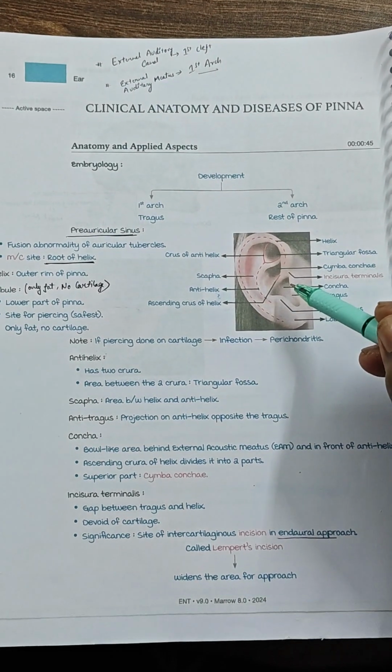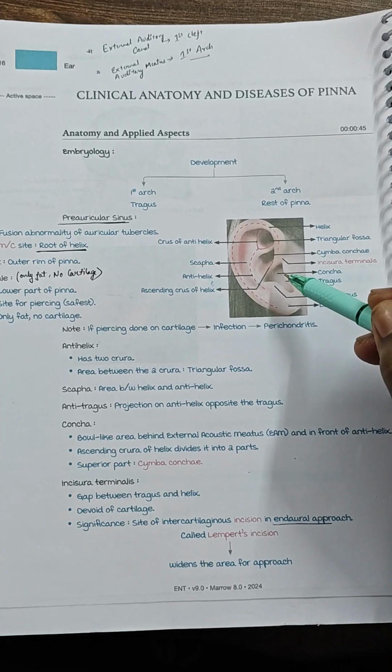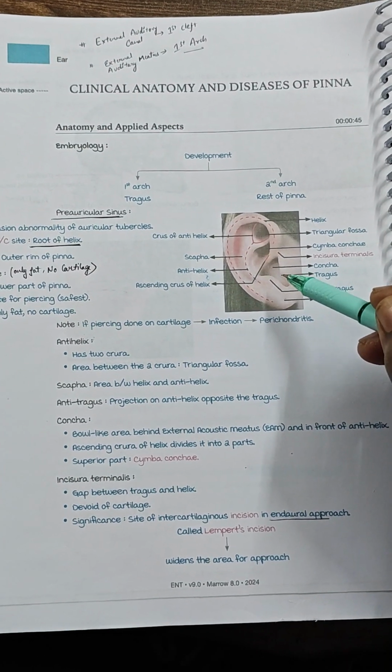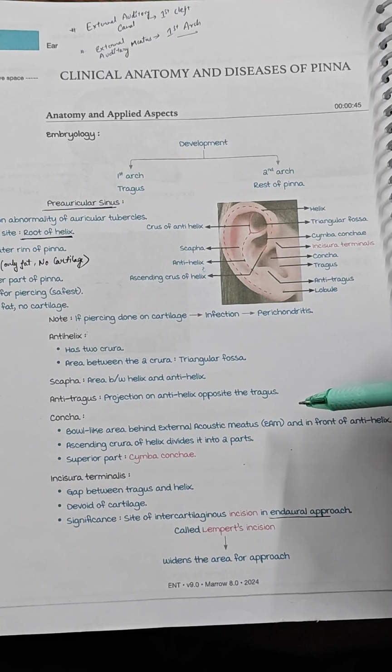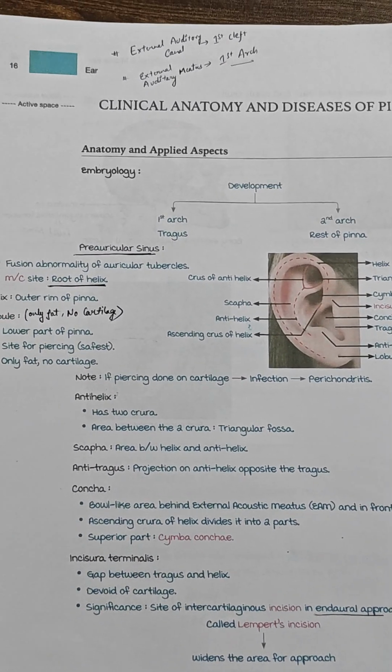What is the significance? It is the site of the intercartilaginous incision in the endaural approach, and it also widens the area of the approach.